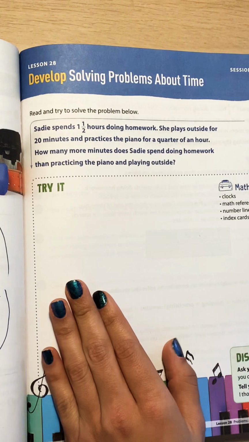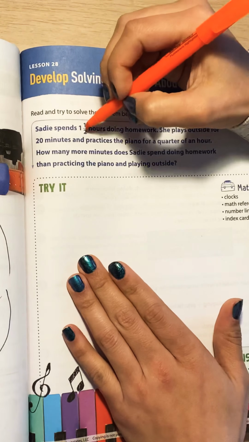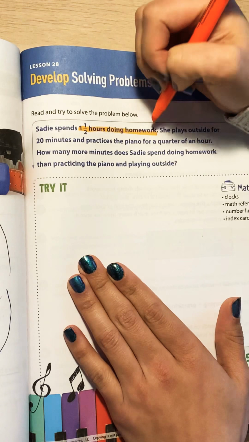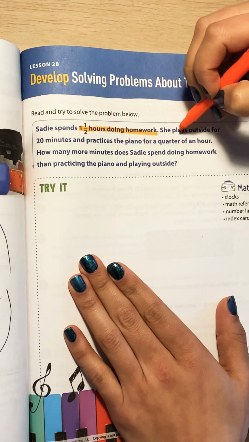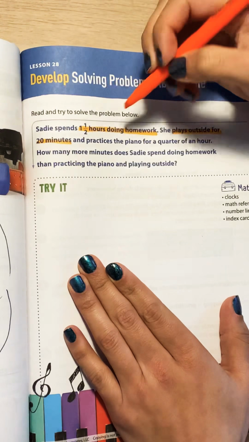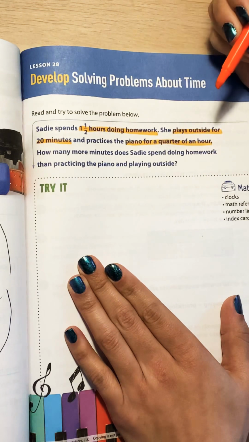Okay, so I'm going to highlight some important information. If you have a highlighter or marker, you can do this too, or underline. So 1.5 hours doing homework. That's a long time. Good for her. Plays outside for 20 minutes. Practices piano for 1/4 of an hour.